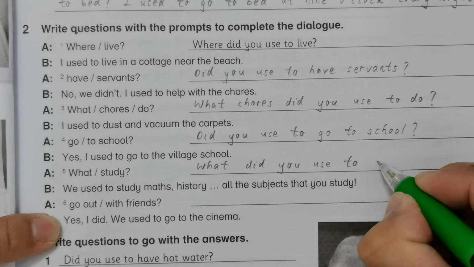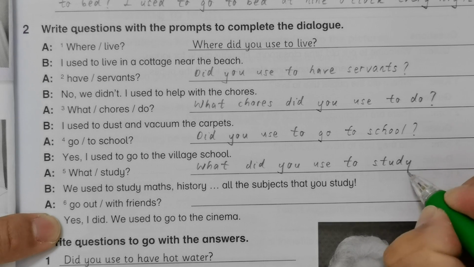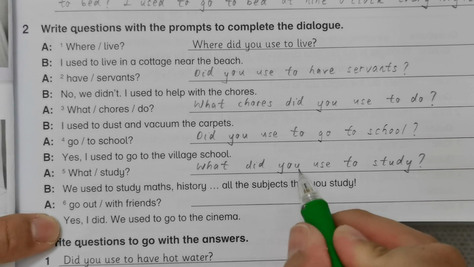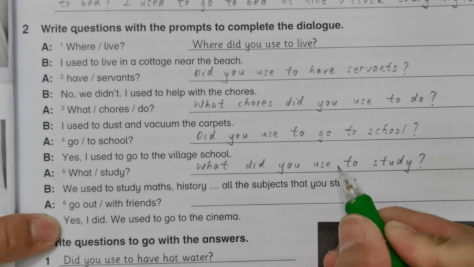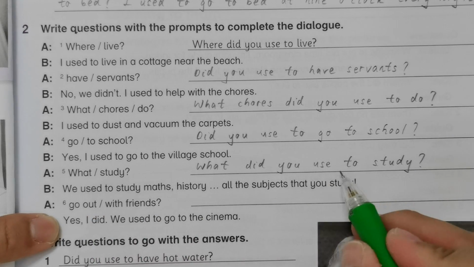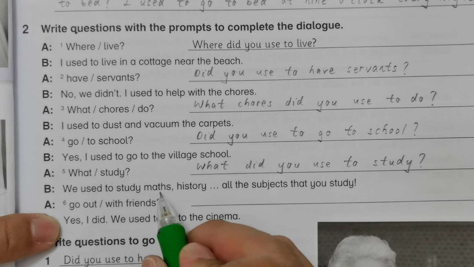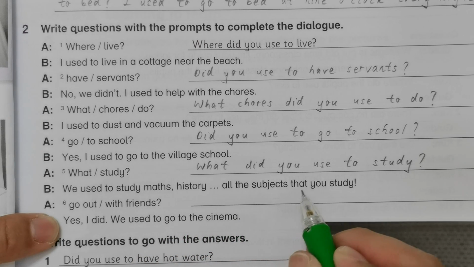Used to study. And then the answer. So this pronoun we change to we. We used to, so add another D here. We used to study. So this one will be replaced by subjects here. So maths, history, all the subjects that you study.